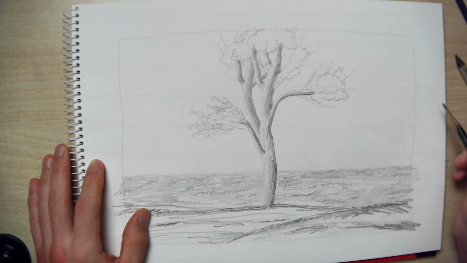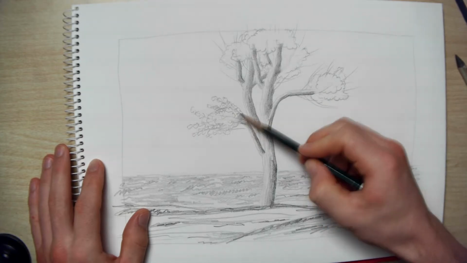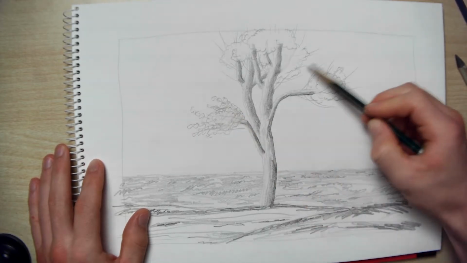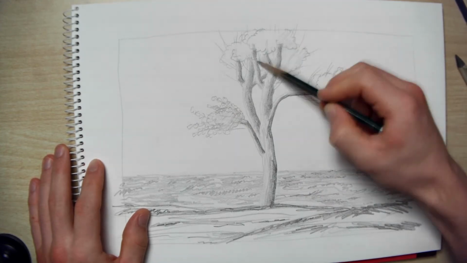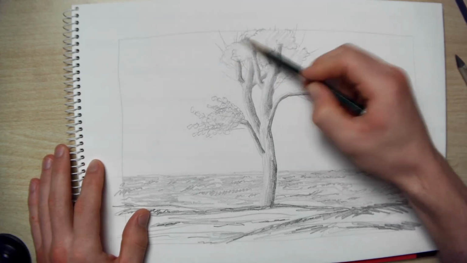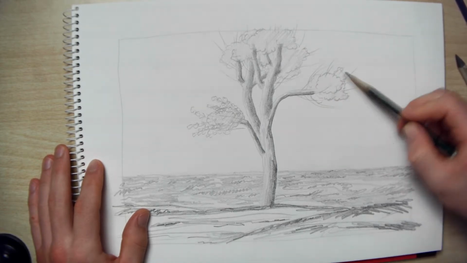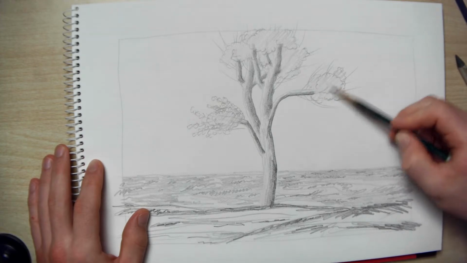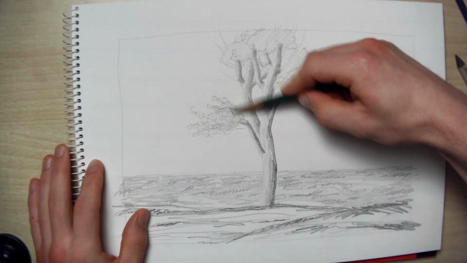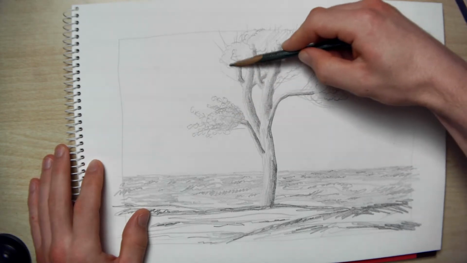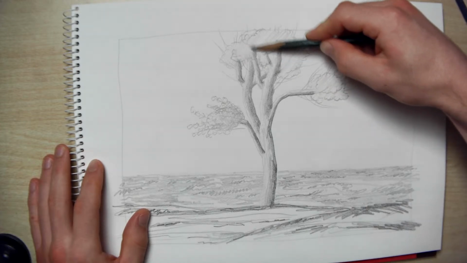All right, now let's add some shading to those volumes. Of course, we've got a lot of shadow on the right side and just a little bit on the left. So I'm just going across and going across in the other direction, still with the HB pencil, down here in the lower areas.